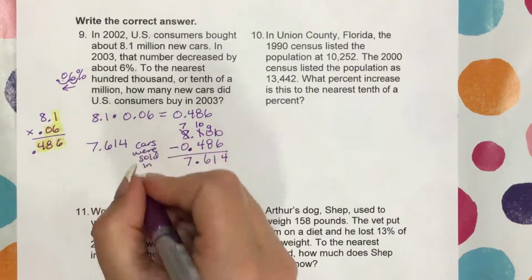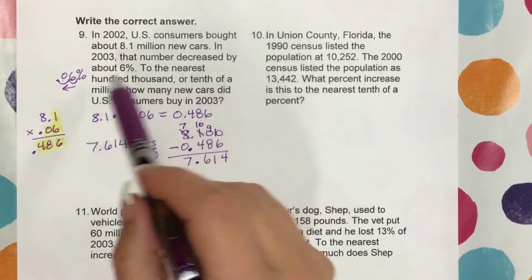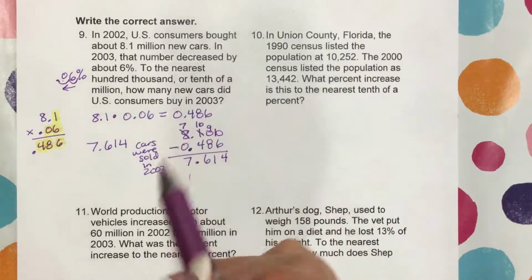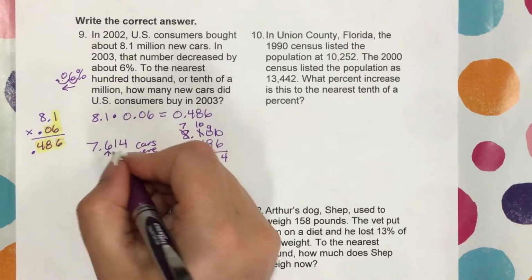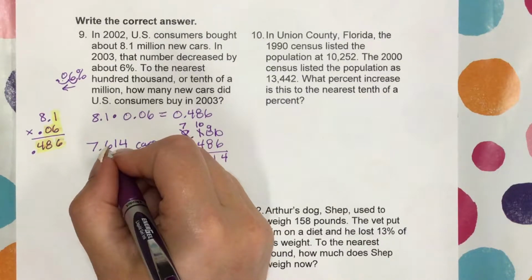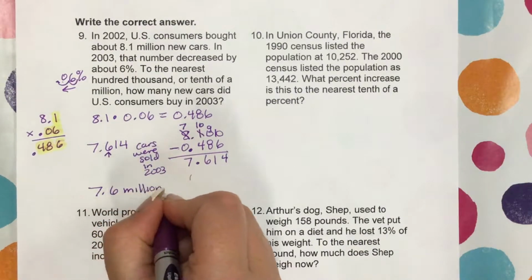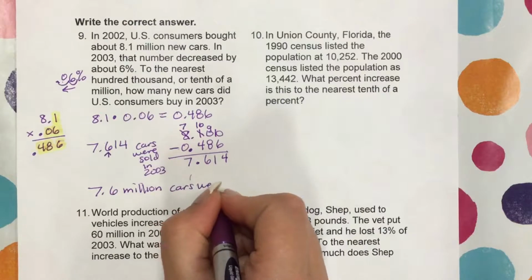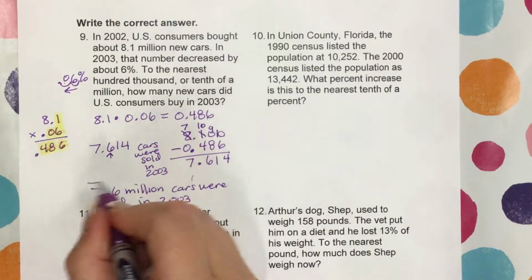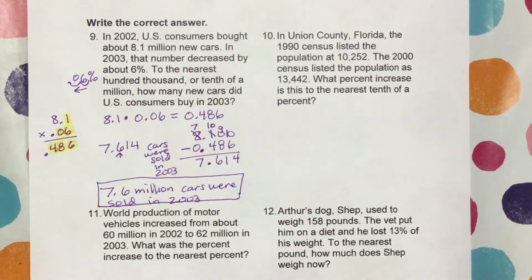in 2003. But it says that I need to round it to the nearest 100,000 or 1/10 of a million. So here we're dealing with millions of cars, so 1/10 of a million would be here. 6, so that means I need to look at the next one, 1, and that doesn't round that up, it makes it stay the same. So that means that 7.6 million cars were sold in 2003. So that's the answer. So if you got that one right, great job. Okay, let's look at problem 10.